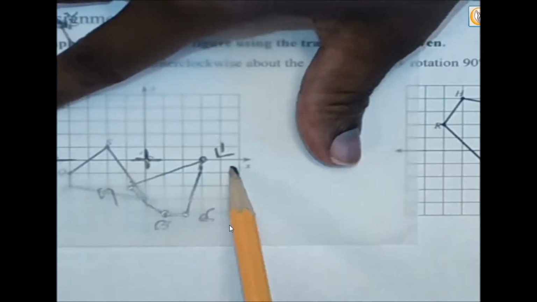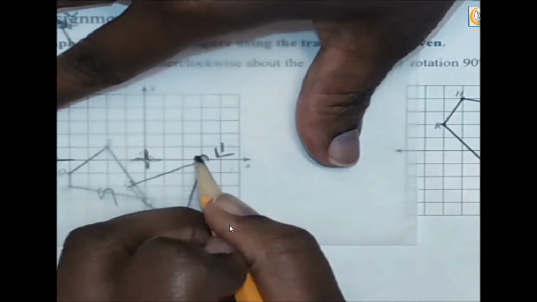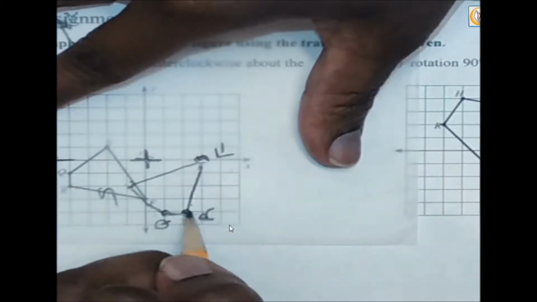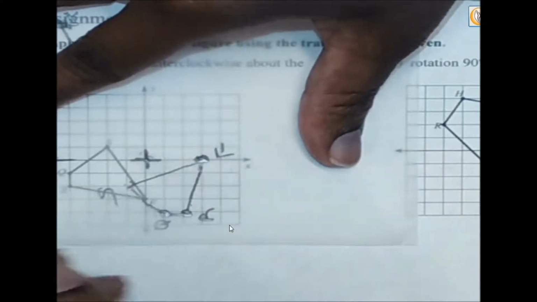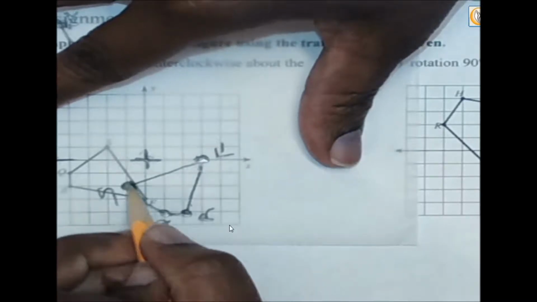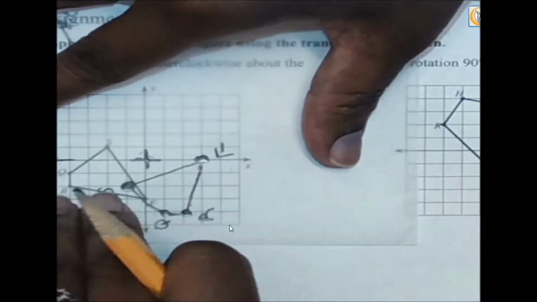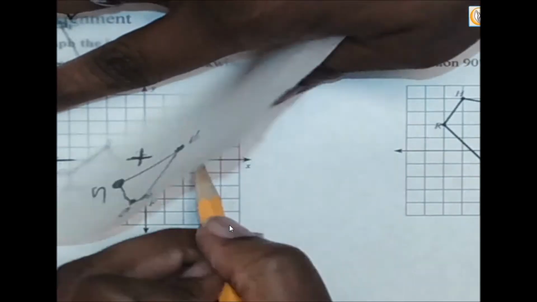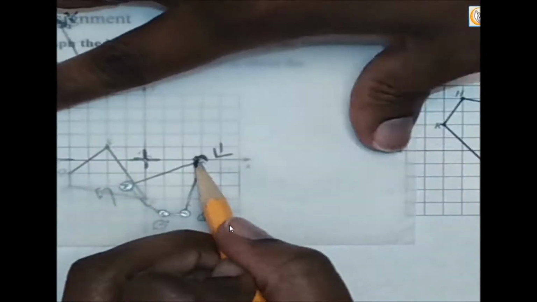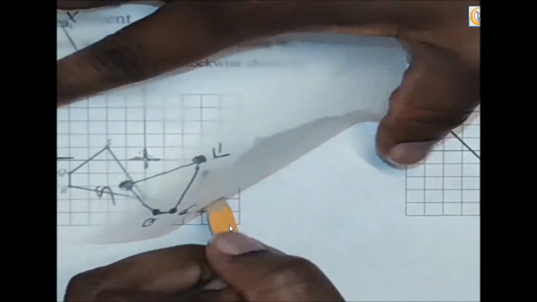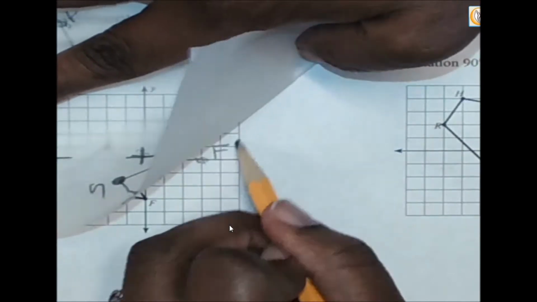This is where I am going to construct my new figure. This is going to be my new F. This will be my new R, this will be my new Q, and this little guy will be my new S. So here, at this point, which is on the x-axis at 3, 0, I'm going to put F prime.